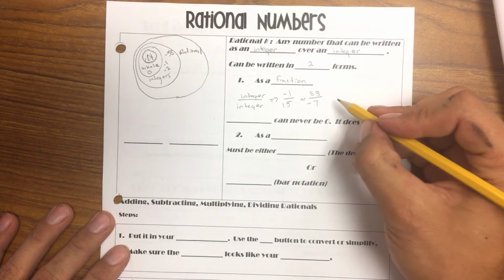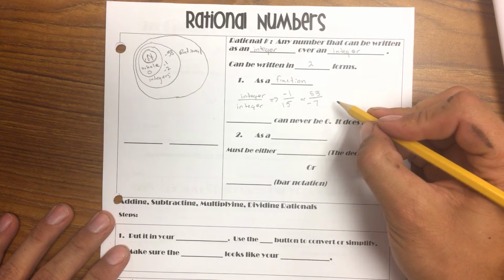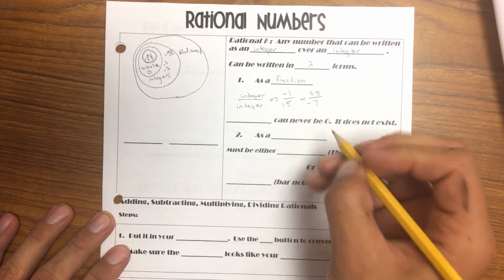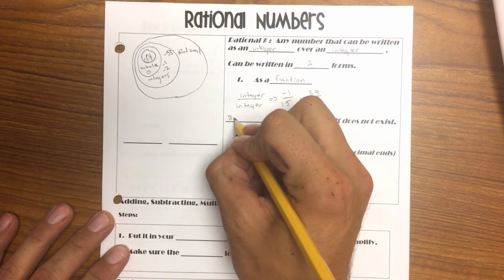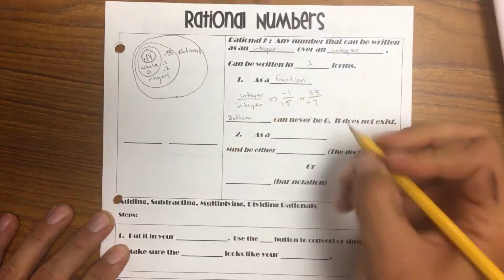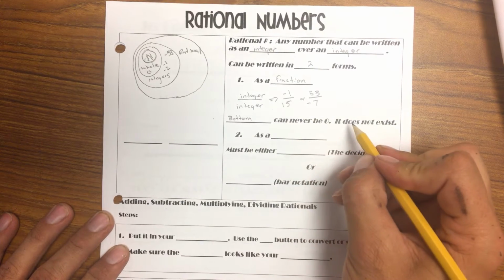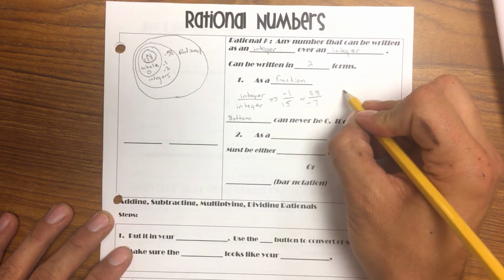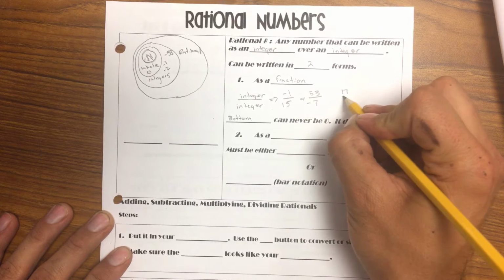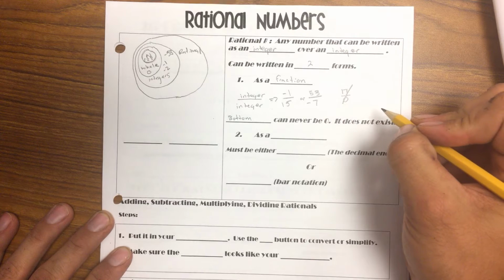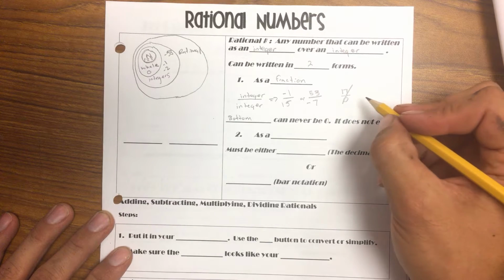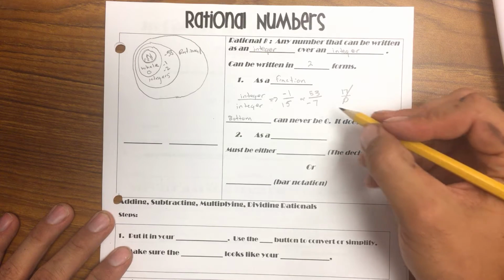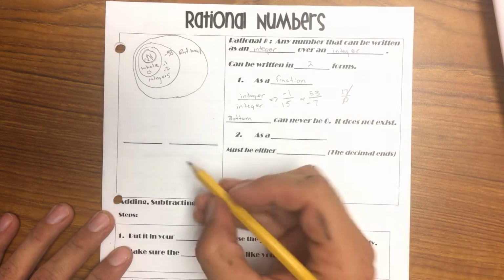The only thing that we have to keep in mind when we're writing them as fractions is that the denominator, the bottom, can never be 0. So our bottom number can never be 0. It doesn't exist. We can't divide anything by 0. So if we have something like 17 over 0, not only is that not a rational number, that's a number that doesn't exist. There's no such thing.